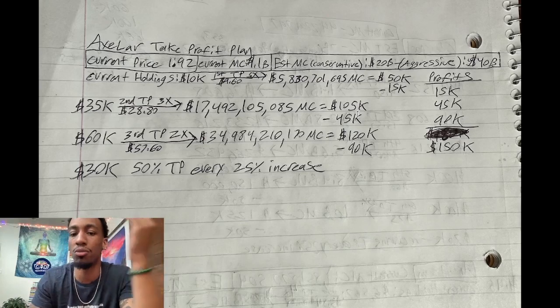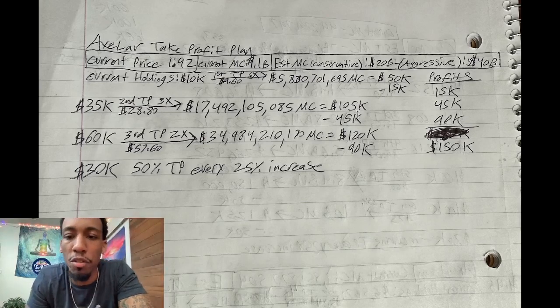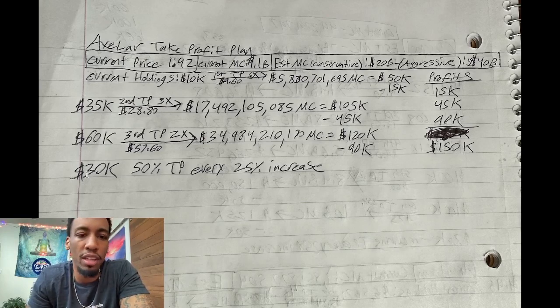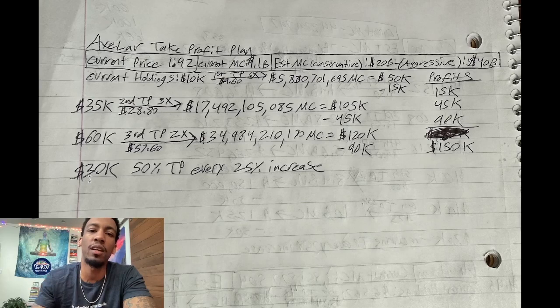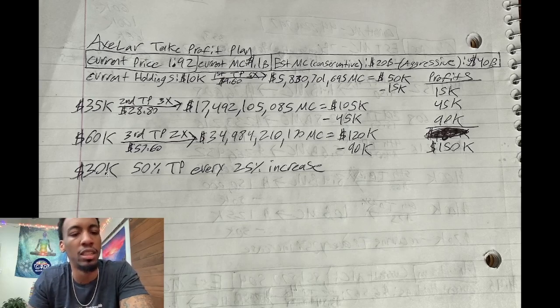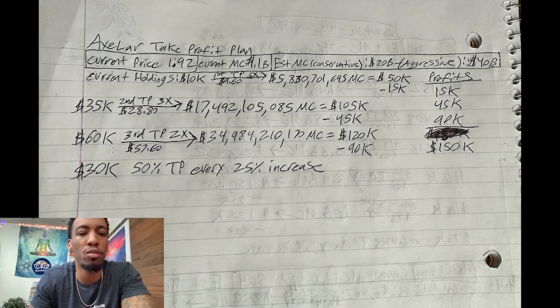And remember, I'm already in a risk-free trade, so this is just a moon bag at this point. So now you have 150K in profits, and you have 30K left. You just turned 10K into 190K. But you're probably wondering, what do I do with the remaining 30K?